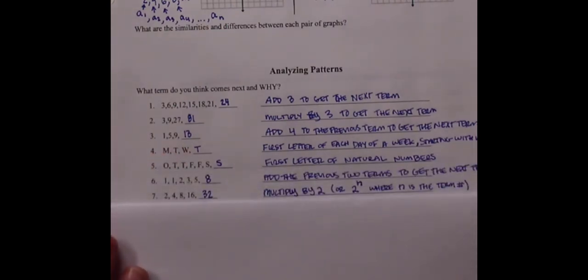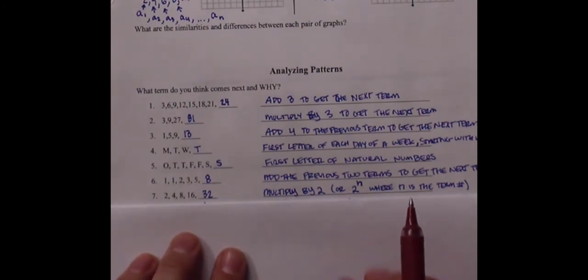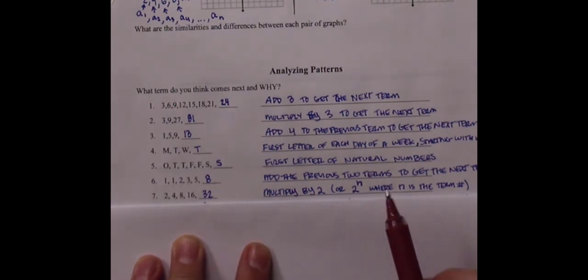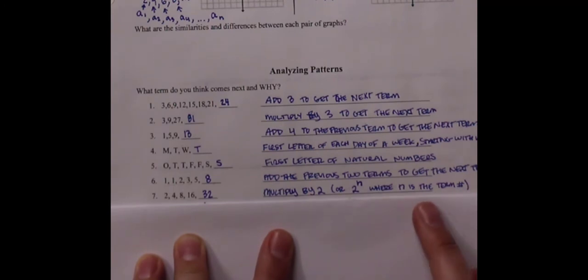Then number 7, did you get 32? So for this one, you take the previous term and multiply by 2. So 2 times 2 is 4, 4 times 2 is 8, 8 times 2 is 16, and 16 times 2 is 32. There is another way to write this sequence, and you didn't have to come up with this. I just wanted to show you there was another way.